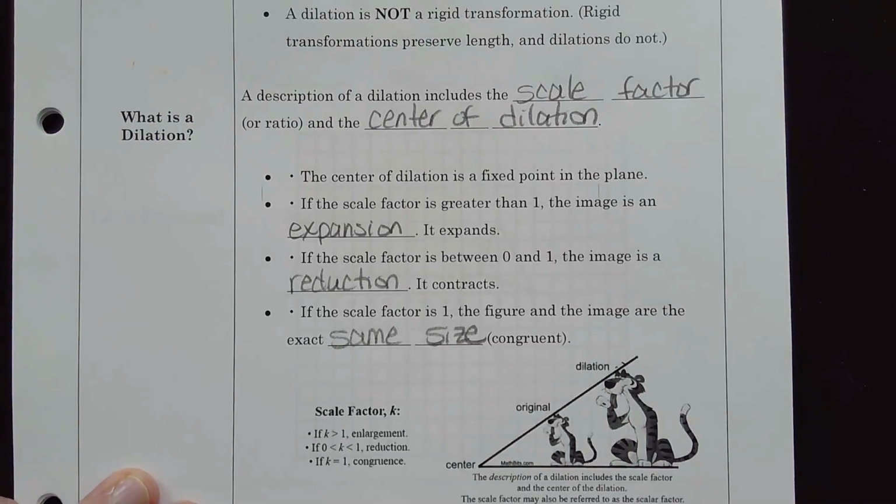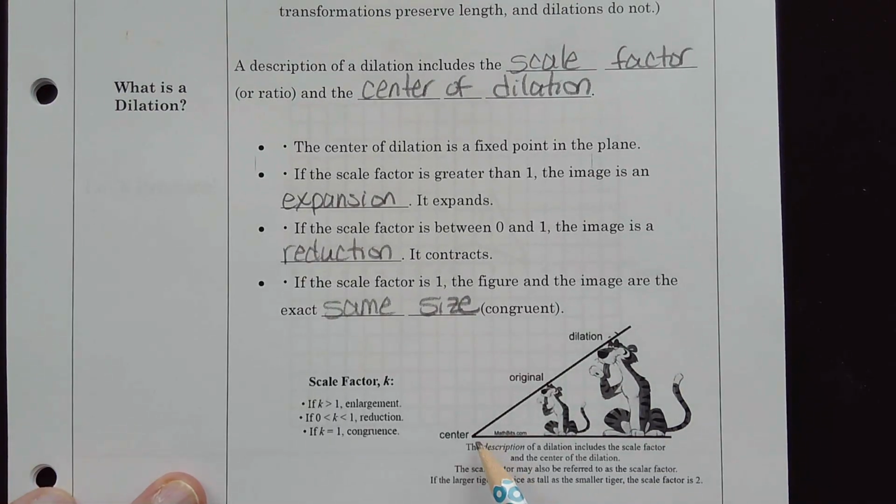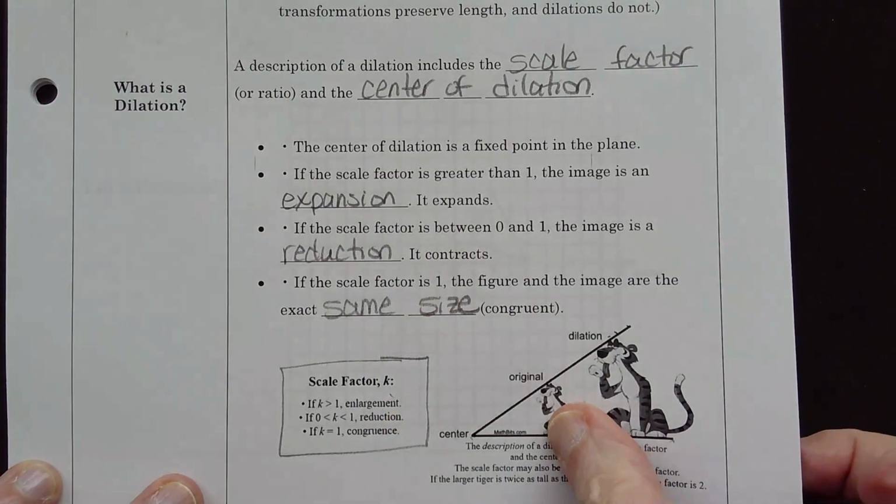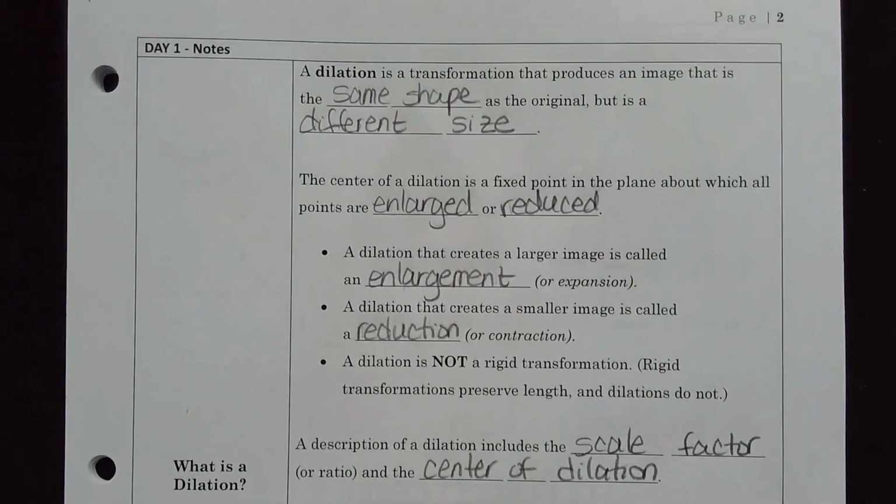So if you look at the picture in your packet, we have the center of dilation, and as it gets bigger, as it goes out, we're going to make sure we keep that center point as a description. And then this box here just reinforces. The scale factor is often referenced with the variable k. I don't know why. That's just what they picked.